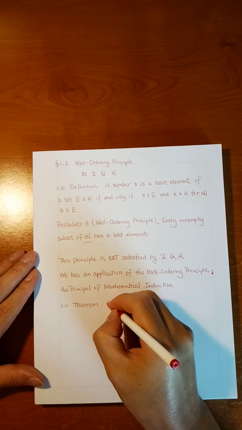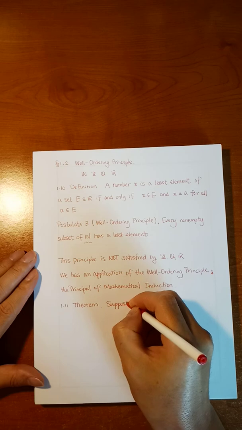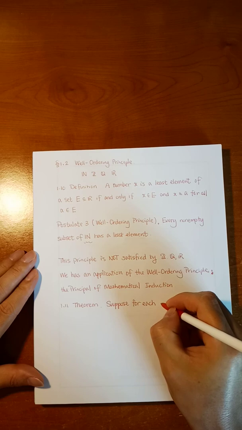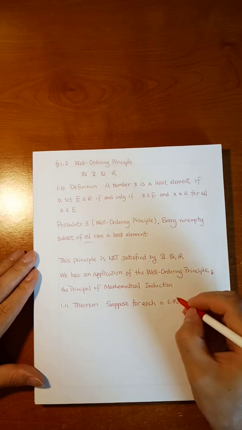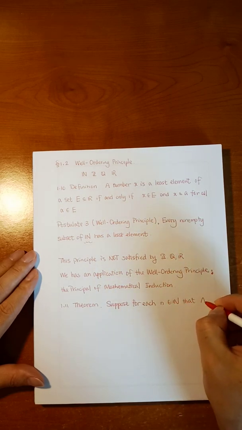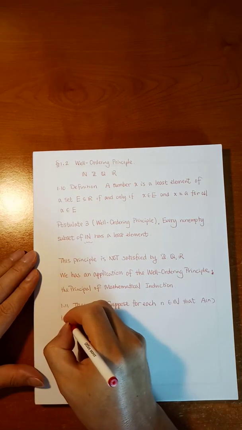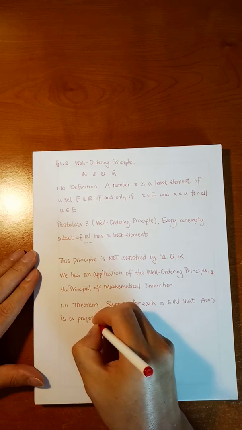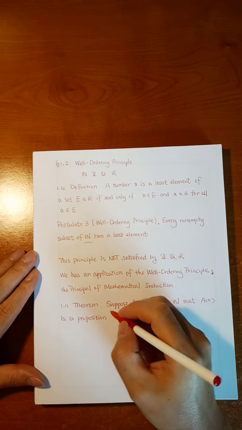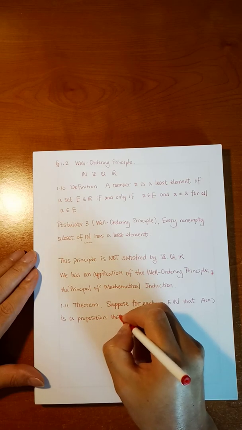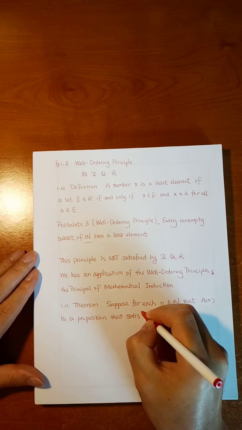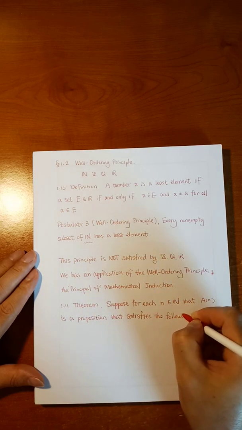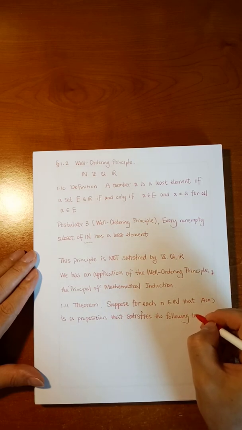Theorem. Suppose for each n in N that A of n is a proposition that satisfies the following two properties.